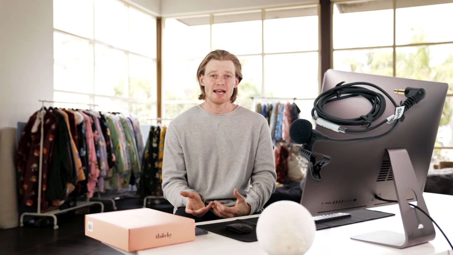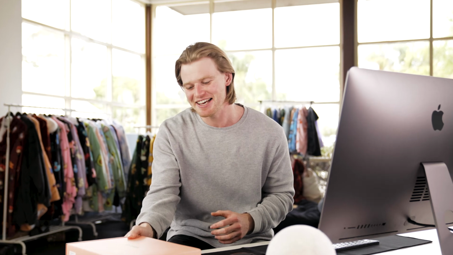That's all you'll need. One thing that you might want is a lapel mic. That will really increase the quality of your audio, which is actually quite important, but it's not essential. Alrighty, let's grab our hair thickening kit and go shoot our first ad.